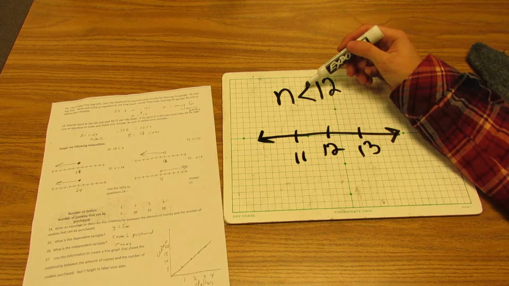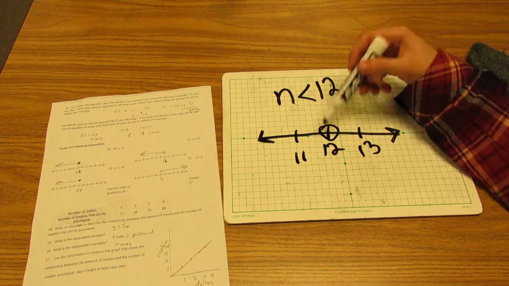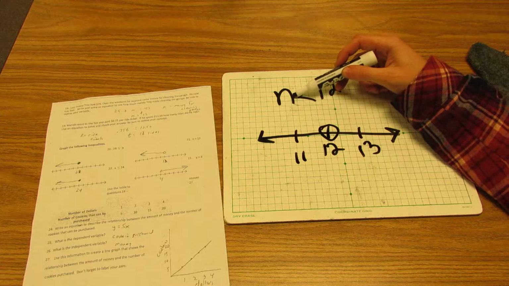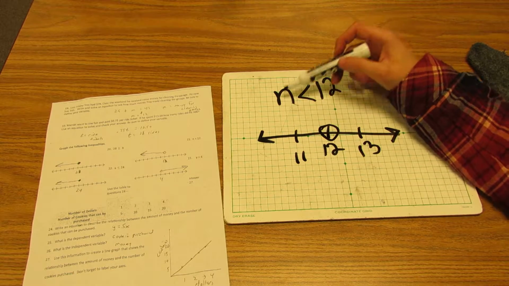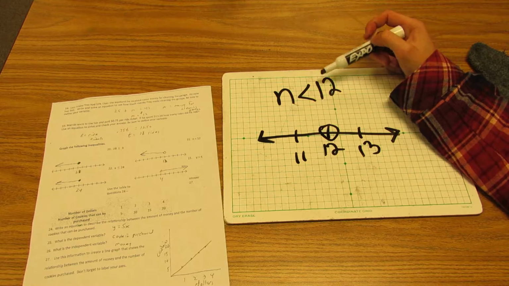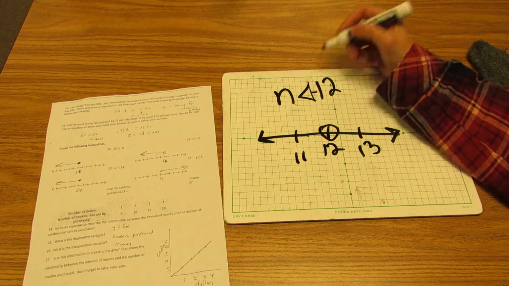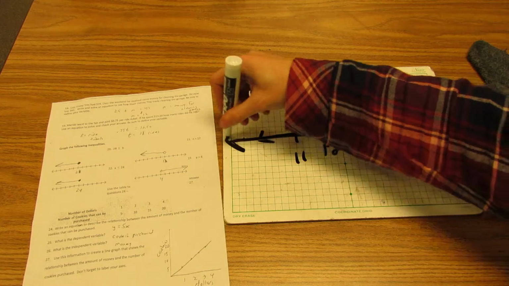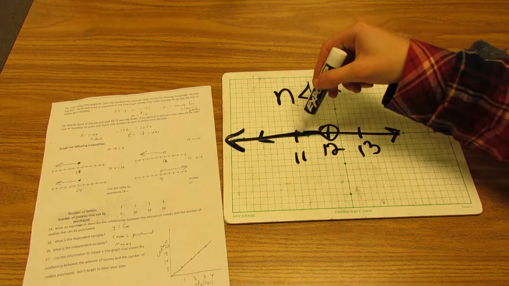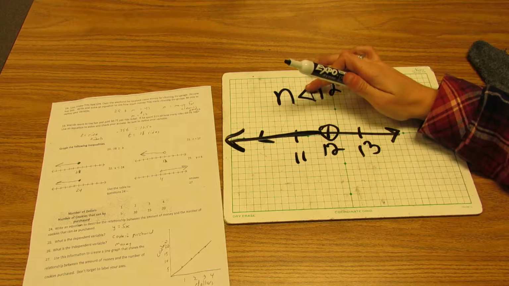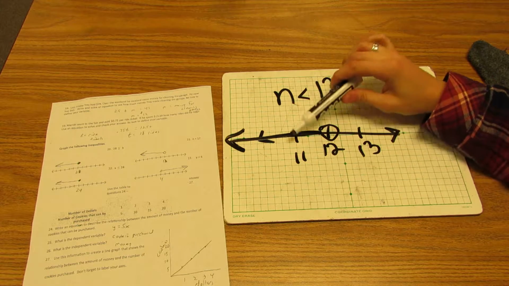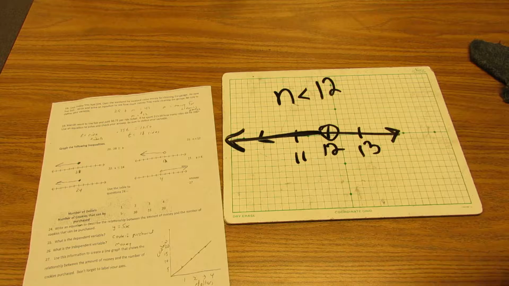This is actually going to be an open circle at 12, meaning if I plug in 12, it would not make that inequality true. That is a false statement. 12 is not less than 12. Okay, so now I have to figure out the direction. So that's left. Okay, so all these numbers, 11, 10, 9, 8, 7, 6, 5, 4, 3, 2, 1, would actually make that inequality true. Okay, so 11 is less than 12.